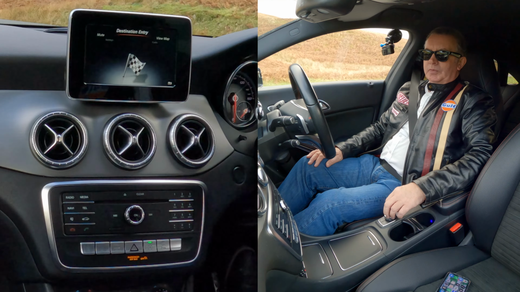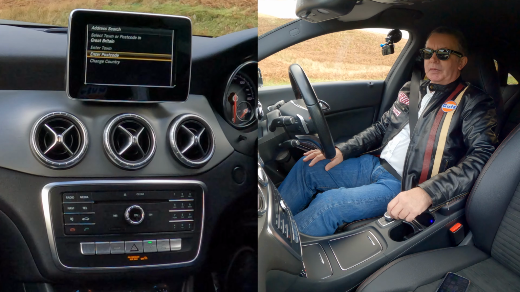If I click Navi, like so, it comes up again. So destination entry, click destination entry, address, points of interest, go home, my route, recent, and so on. We want address, so click address. Great Britain, enter town, enter postcode, we want postcode.